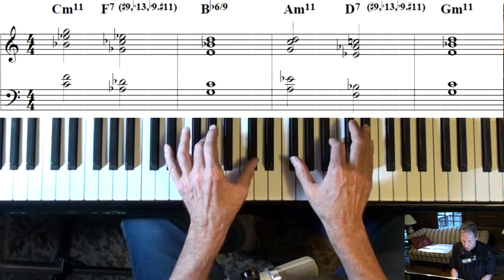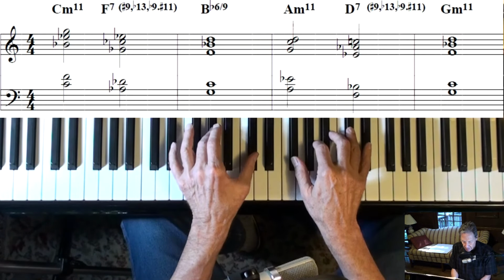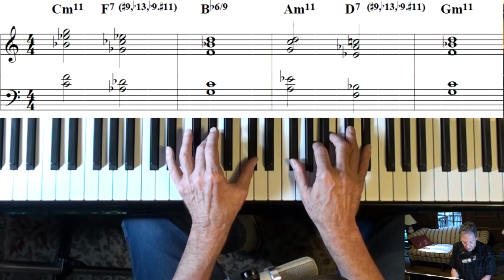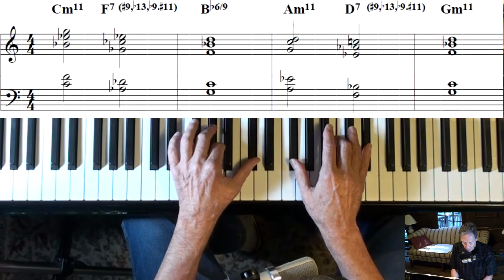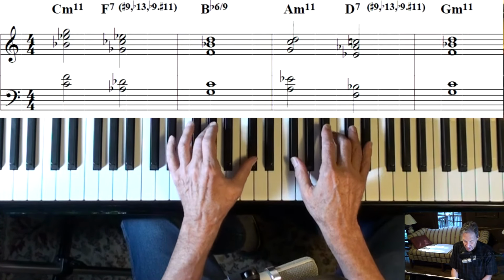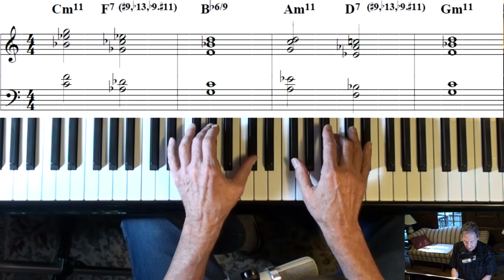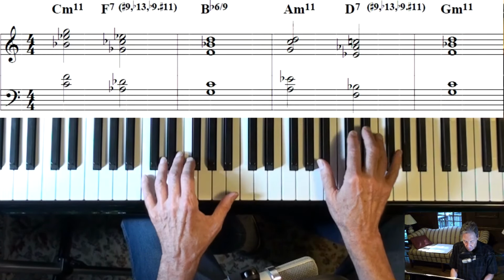So we're missing the 3rd. We could add it in there maybe. Put it in there or something, or down here perhaps. All right, and you see it sounds pretty good just as a so what chord, as a dominant chord.